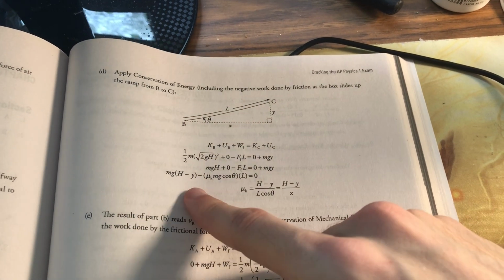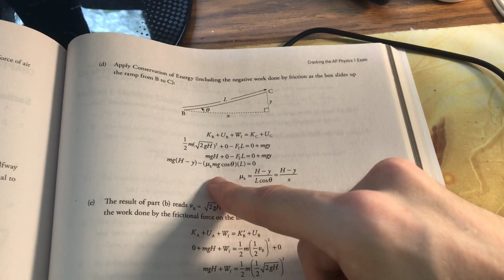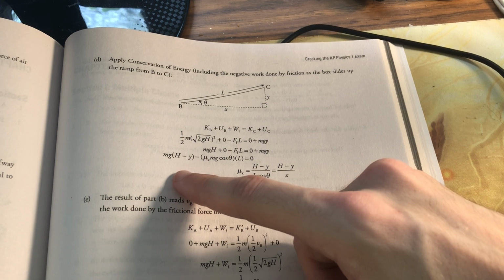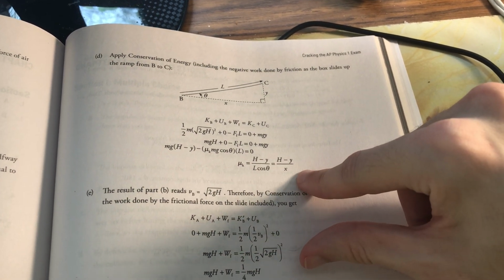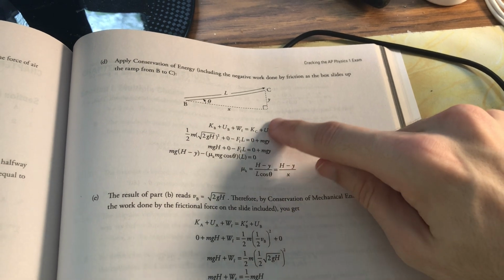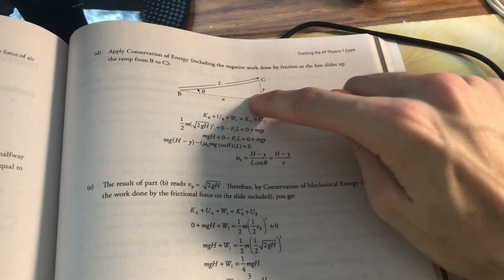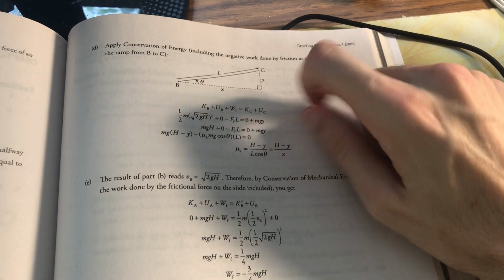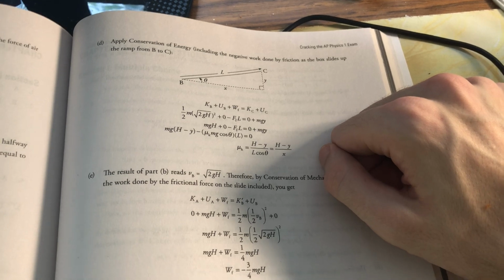So again, we do the math, we work it through, we have our cosine. The mg's are going to very nicely cancel out again, and mu k in this case is h minus y over L cosine theta, and they're just noticing that L cosine theta, this hypotenuse times cosine theta, gives you this adjacent side x. So they're simplifying it a little bit.